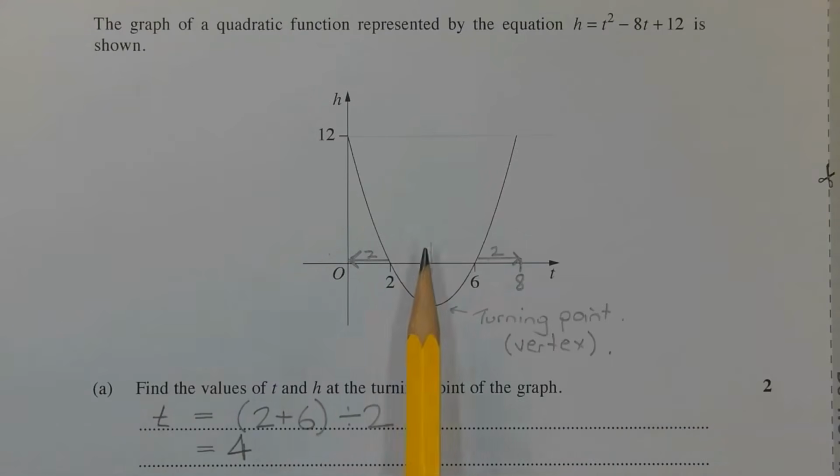So starting at t equals 4, if we move to the left-hand side 2 units or to the right-hand side 2 units, in other words, 4 minus 2 or 4 plus 2, we land at t equals 2 or t equals 6, and the value of h, which represents the height of that point above or below the horizontal axis, is the same. Now at t equals 2 and at t equals 6, h is equal to 0. The height of that point is 0, which means it lies on the horizontal axis directly.